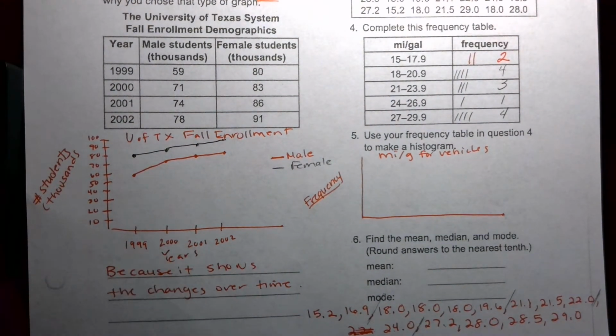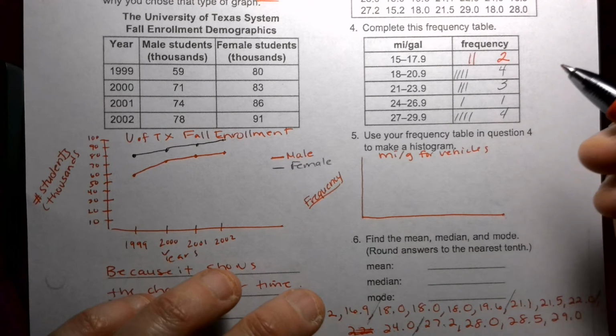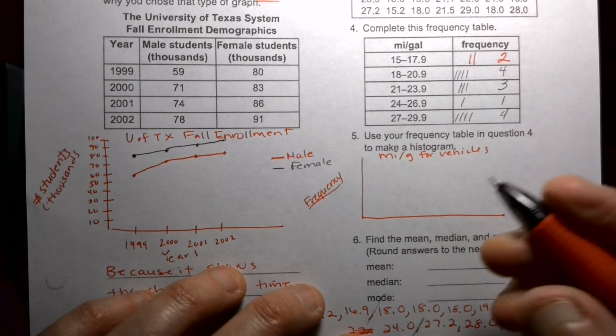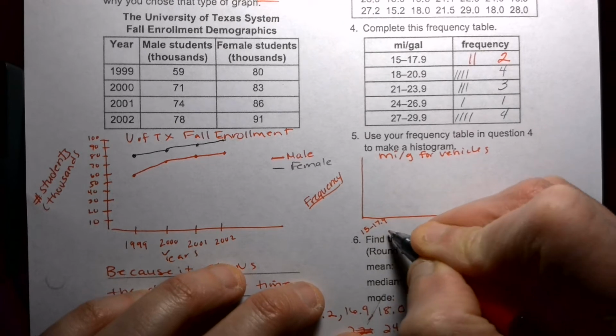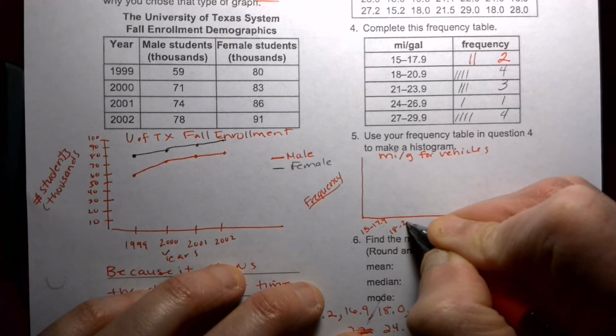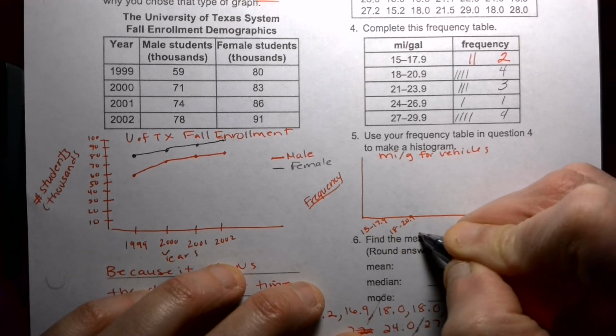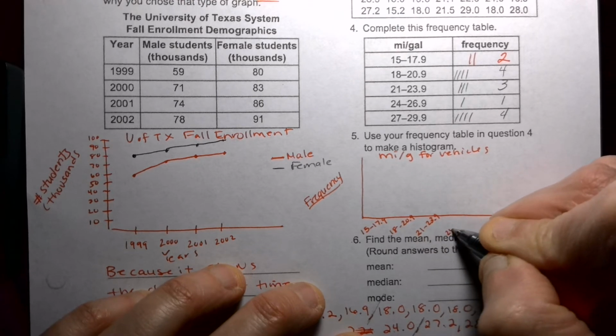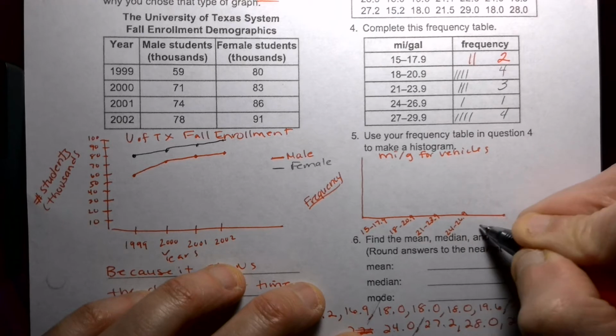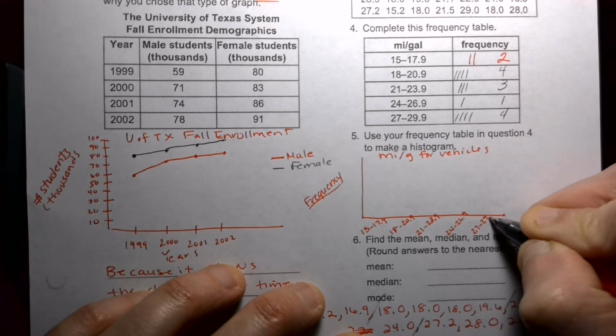And oh, I got to put my little ranges. They gave them up here, so that helps. 15 to 17.9, 18 to 20.9, 21 to 23.9, 24 to 26.9, 27 to 29.9.